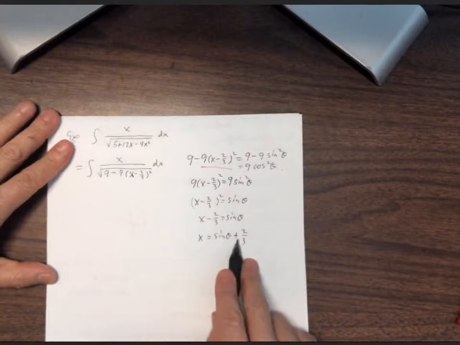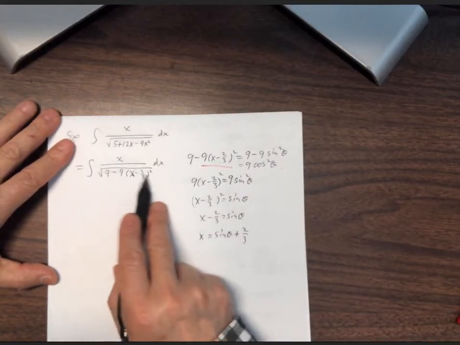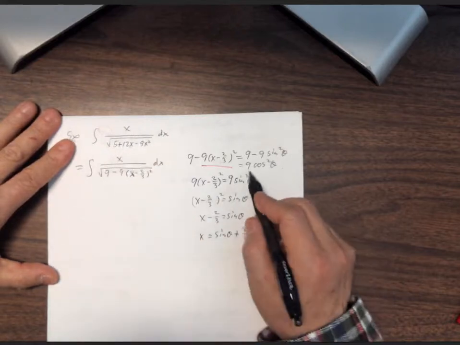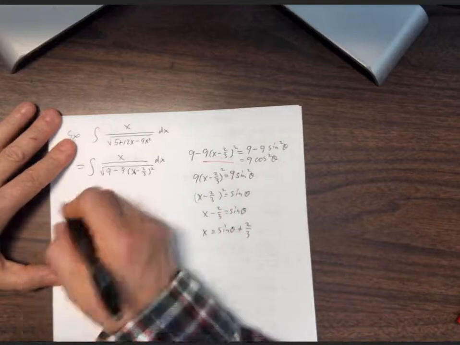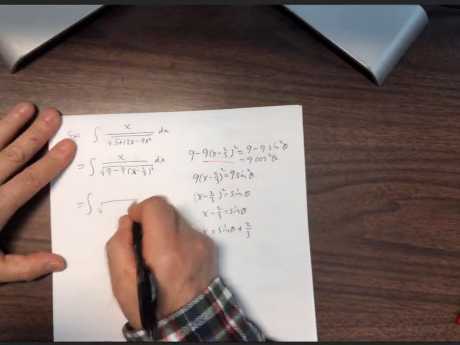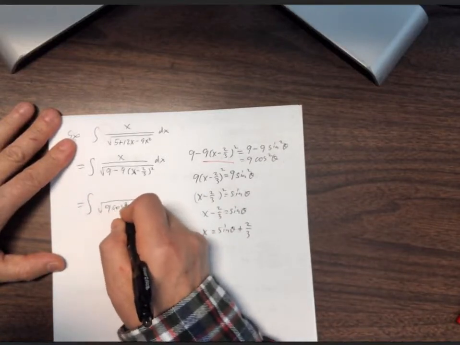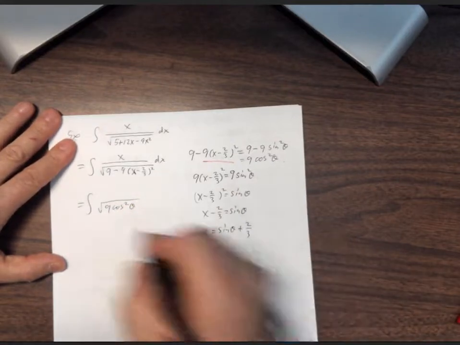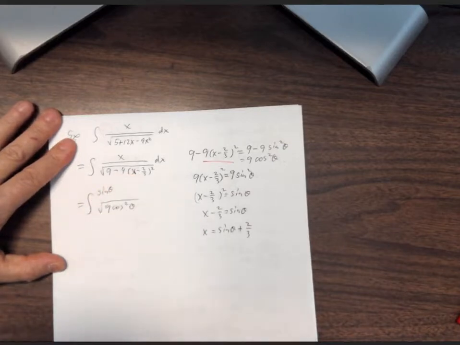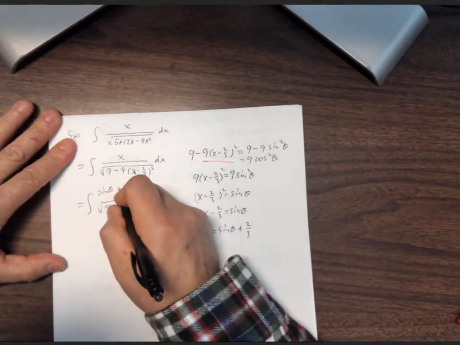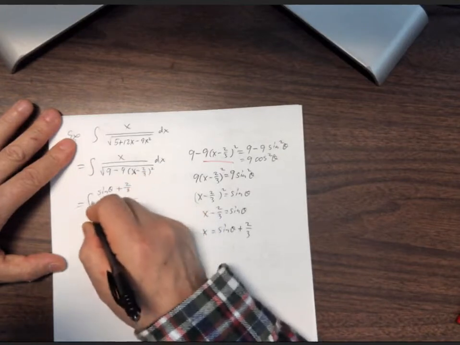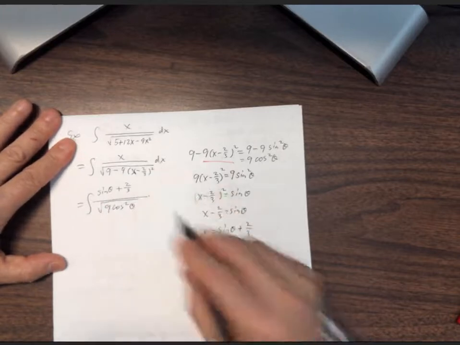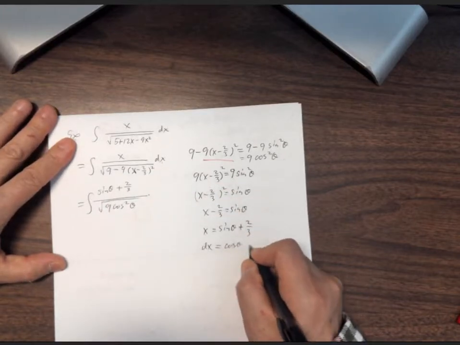So with this trig substitution, you can see this term, which came from the original quadratic form, becomes a 9 cosine square. Now the x is replaced by sine theta plus 2 over 3, and the dx becomes cosine theta d theta.